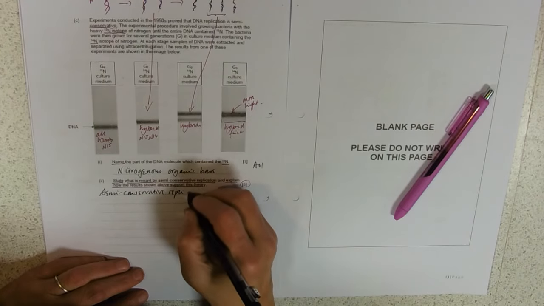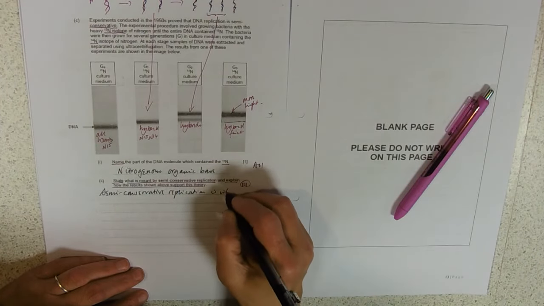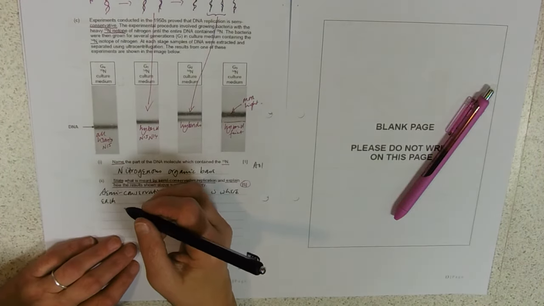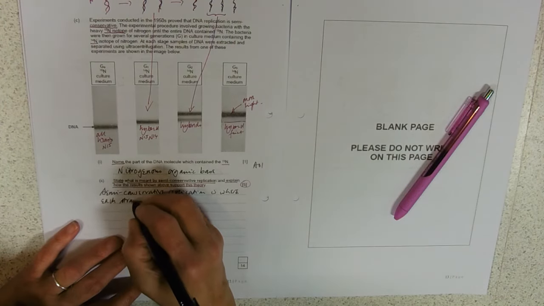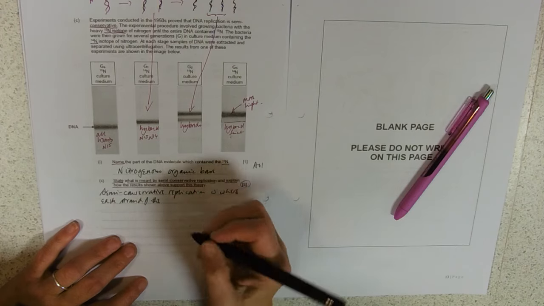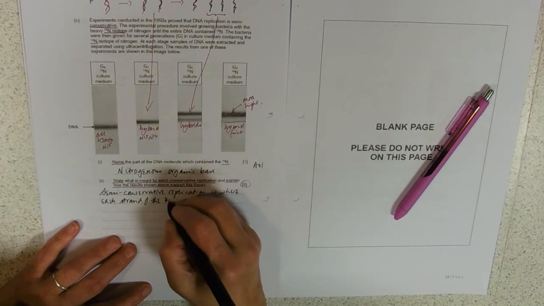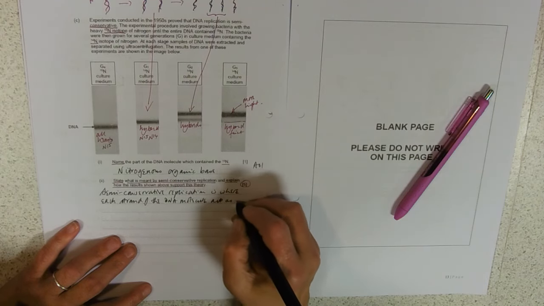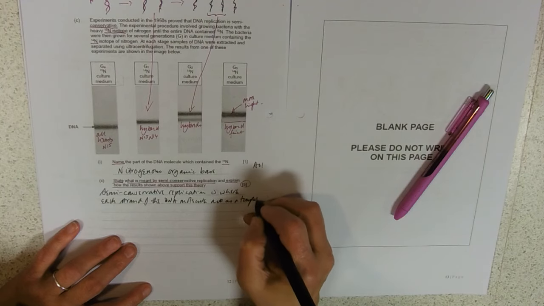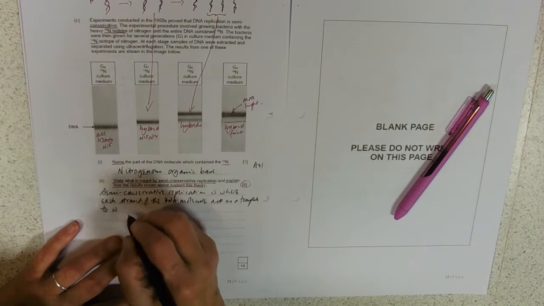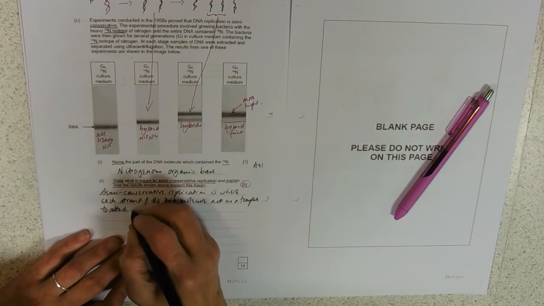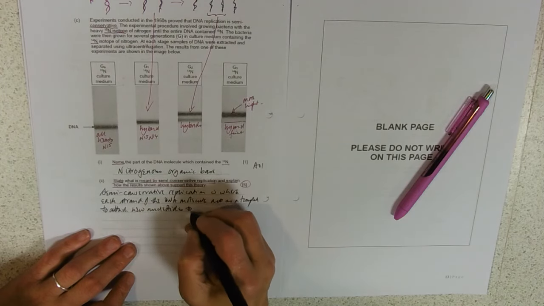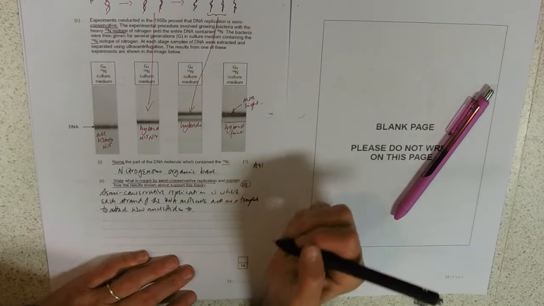Semi-conservative replication is where each strand of the DNA molecule, you've got to be careful using the strand word, each strand of the DNA molecule acts as a template to attach new nucleotides. So that's what semi-conservative means.